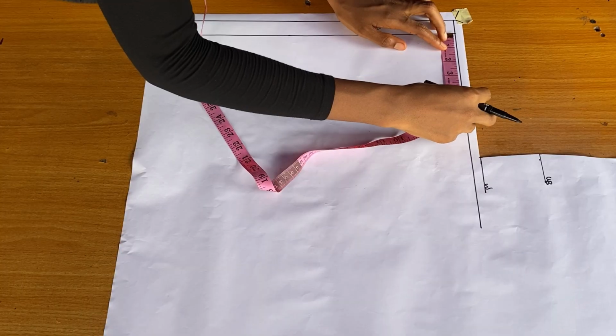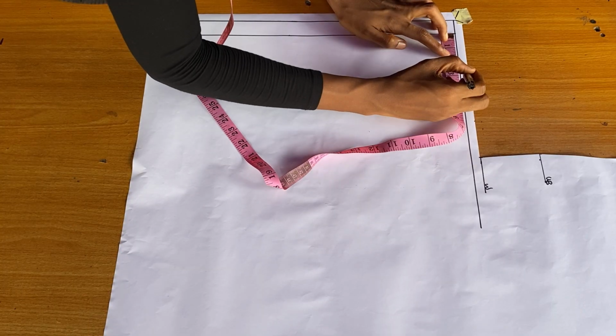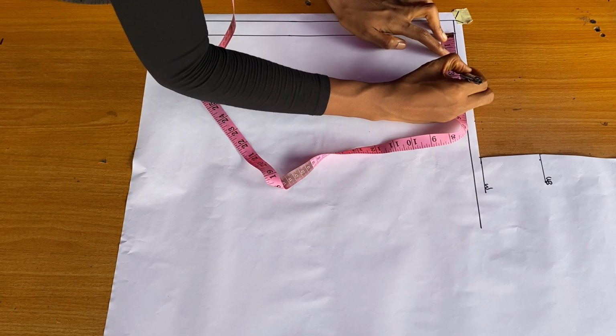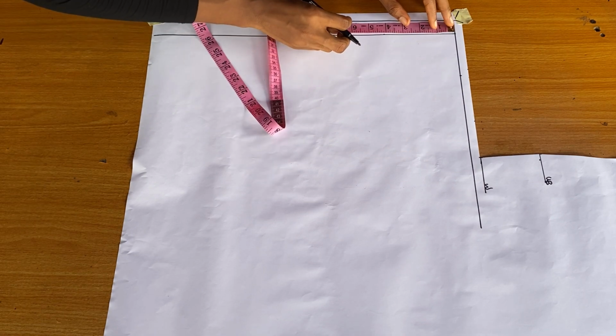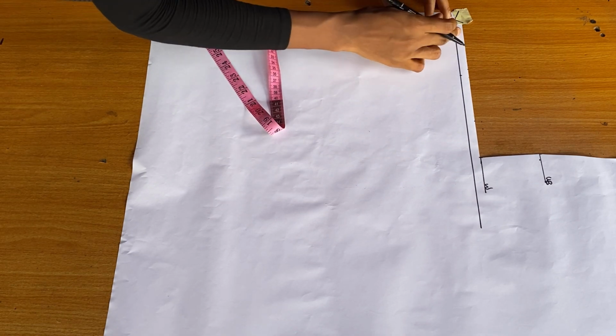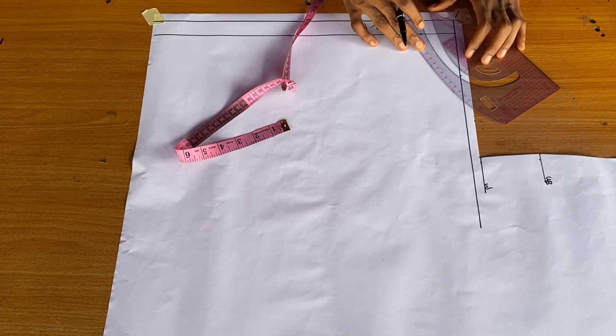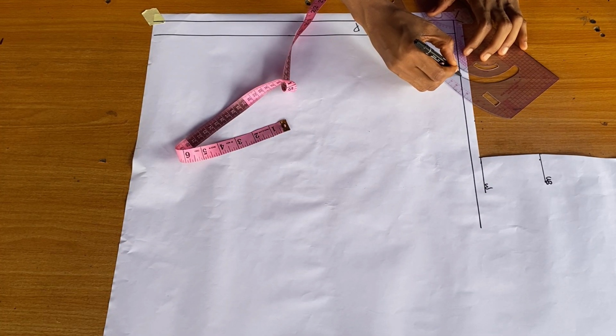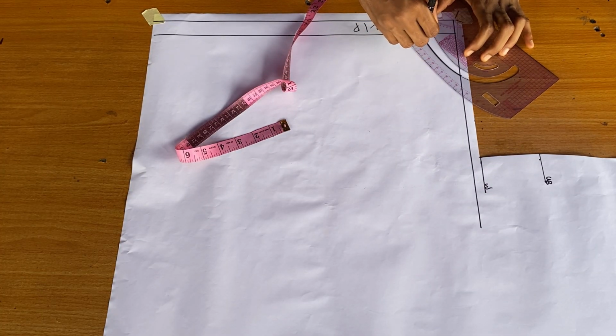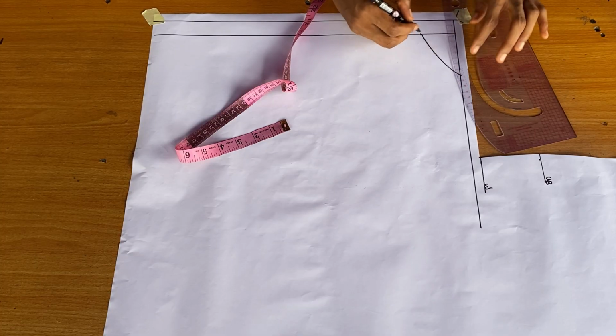Now guys, next thing I'm going to do is to take my neck round, which is 3 inches. And then for the neck depth, I am marking 2 inches since this is the back, okay? And I'm going to connect from my neck round to my neck depth. And I'm going to extend that all the way to my zip allowance as well.